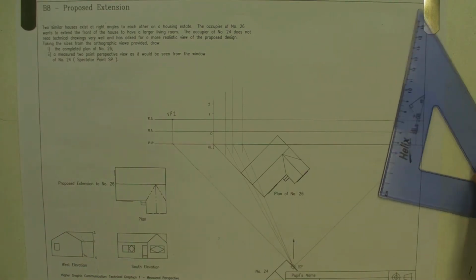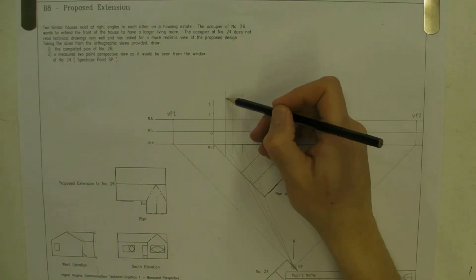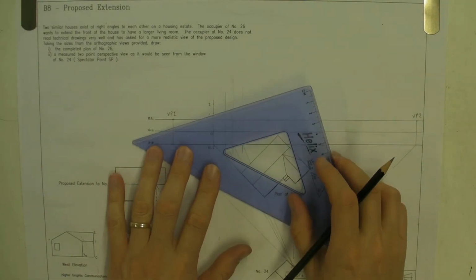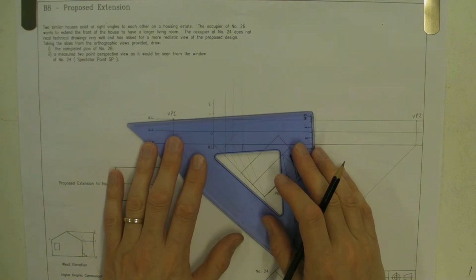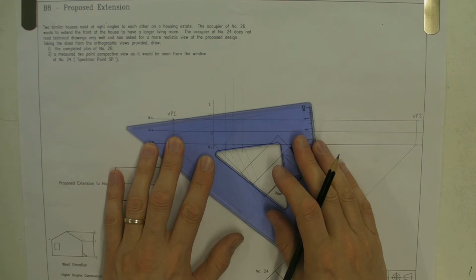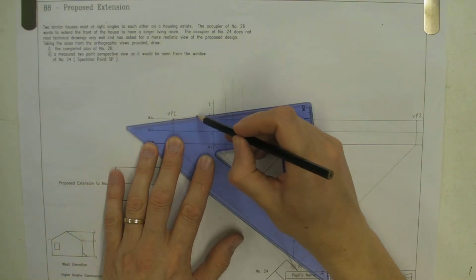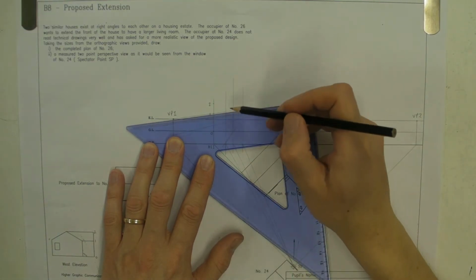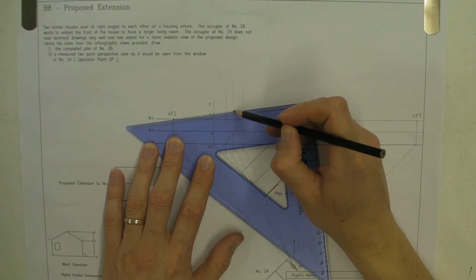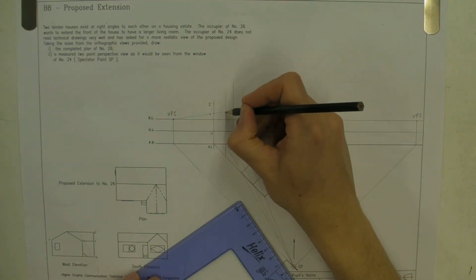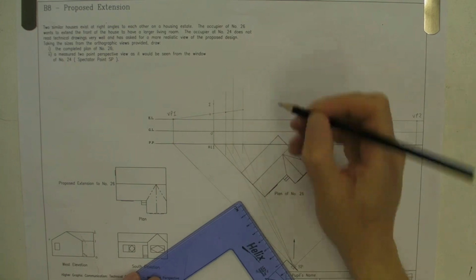Okay, so I'm going to start off with the line on the left hand side. To find the top of it, which is at height 1, I'm going to draw a line from the vanishing point through height 1 until it hits the first line, and we're going to extend it until it hits the third line because it's at the same height, and we're going to mark a dot there. So a dot there and a dot there.